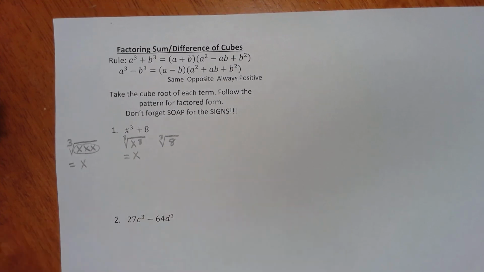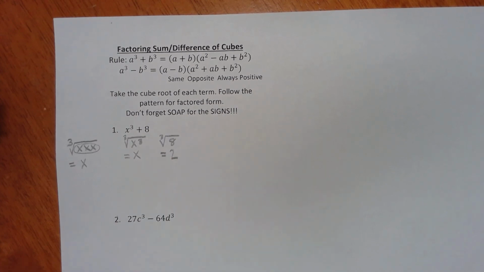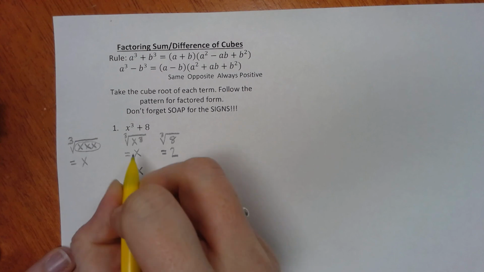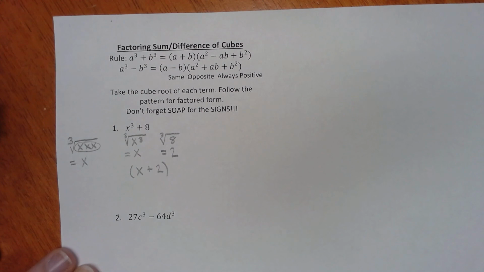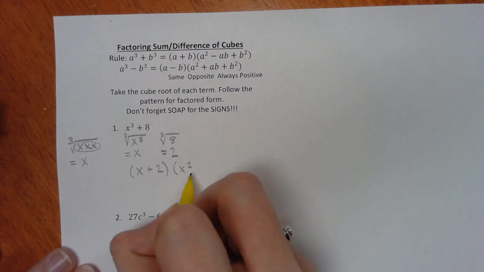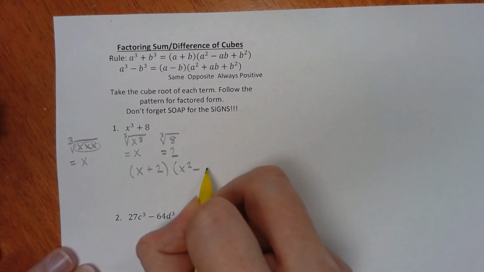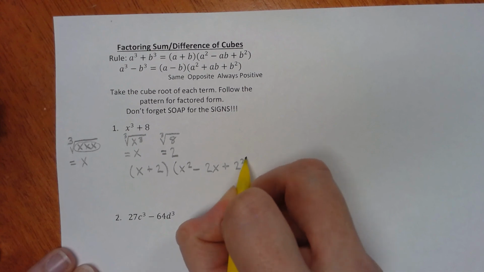You could also use prime factors to find the cube root of 8. Hopefully that's one you memorize and recognize it equals 2. So we will use these terms to set up our factored form, starting with x plus, because we use the same sign, so x plus 2, and then we will write our x squared, opposite sign, multiplying your terms together, 2x, and then always positive for the last term and square that term.